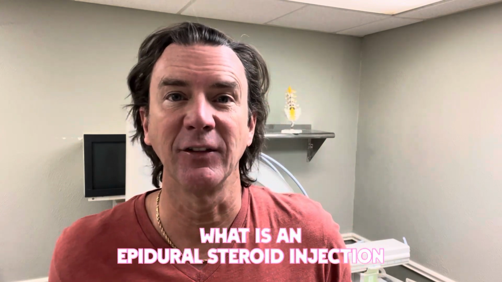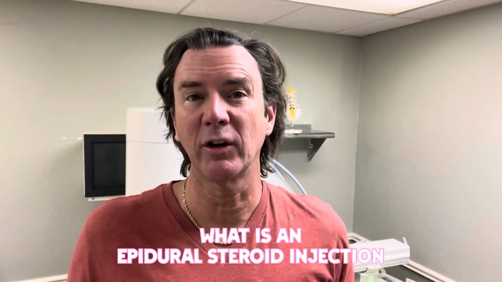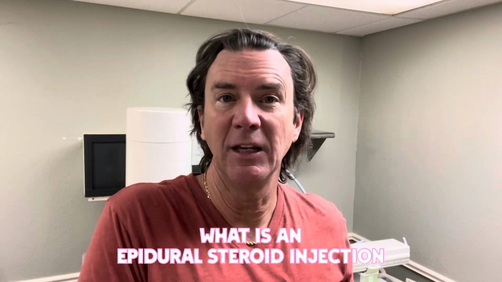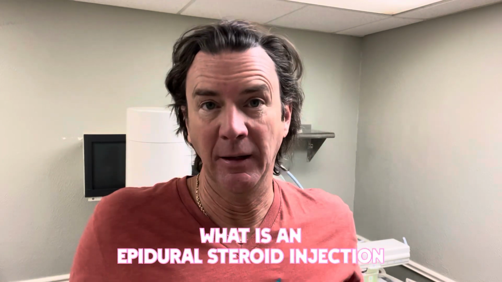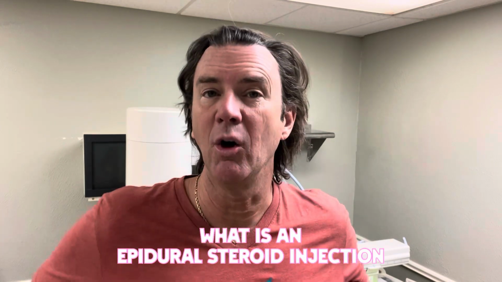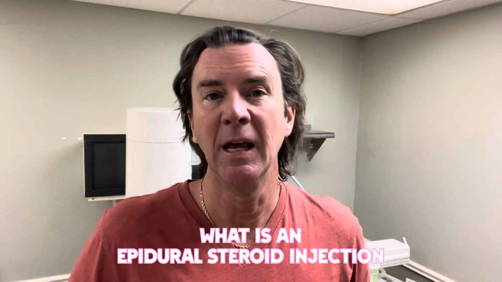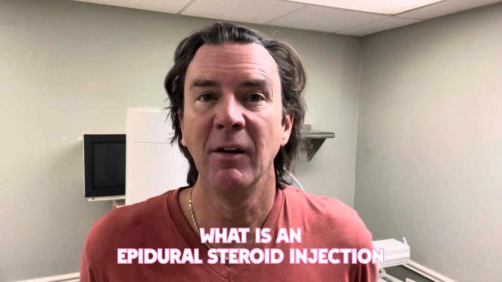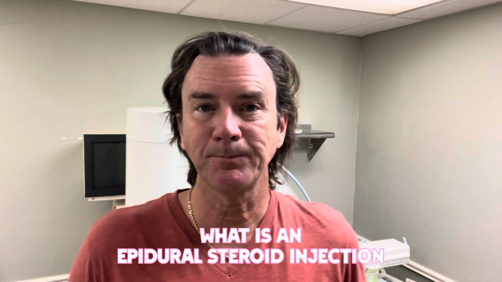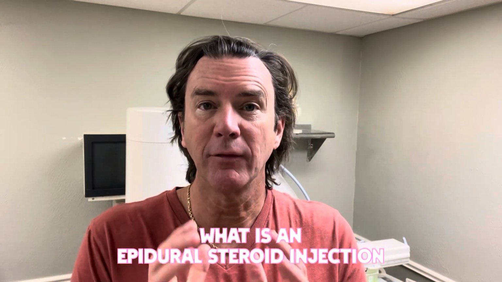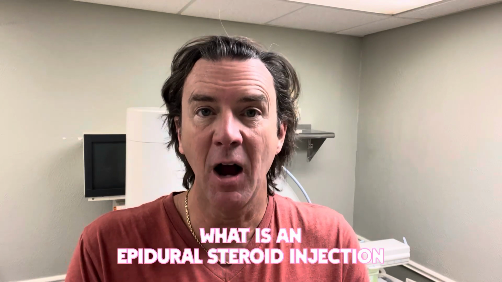Now understand this, it is not a cure in all cases. In somebody who has a bulging disc from an injury and you inject it, sometimes that's the cure. It gets the pressure off the nerve. Years ago, I had a bulging disc from an injury. I had one epidural steroid injection. The pain went away. I haven't had pain there for the last 15 years. But most of the time when we do epidural steroid injections, they're for arthritis that is not going away.